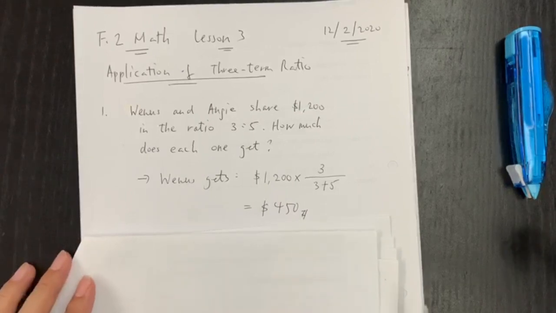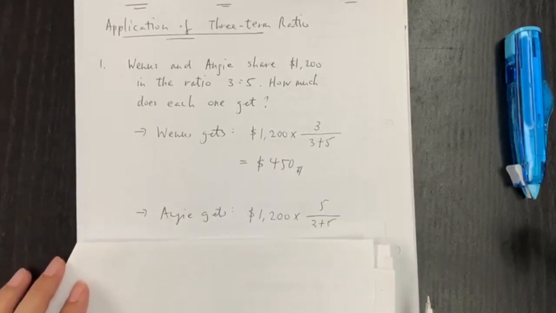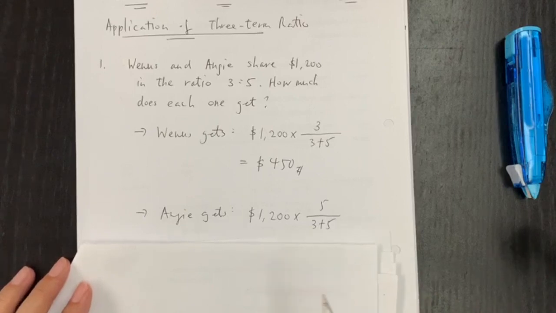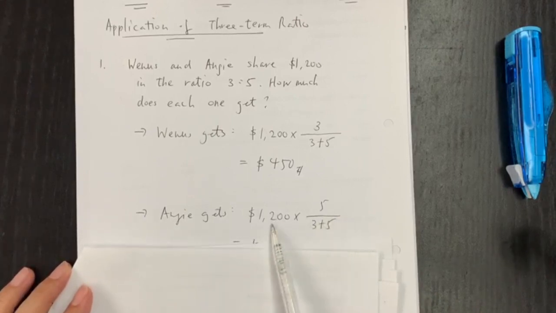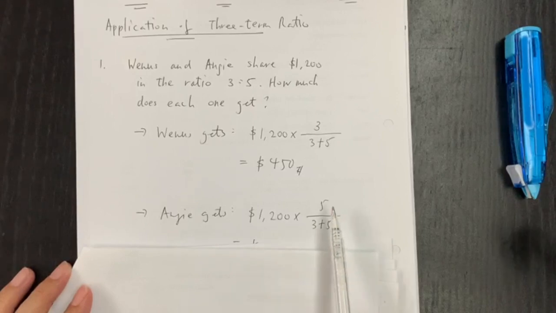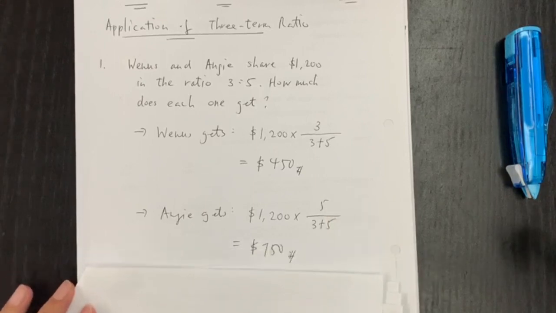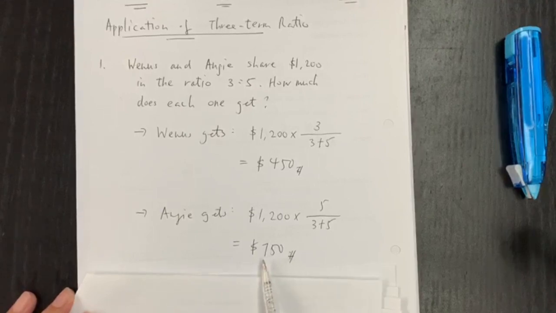Okay, so similarly, how about Angie? Again, this is the total, and then we split this total into altogether 8 parts, and Angie gets 5. And then you use your calculator, and you will get Angie's share, which is 750.